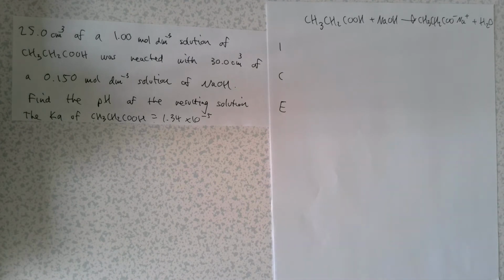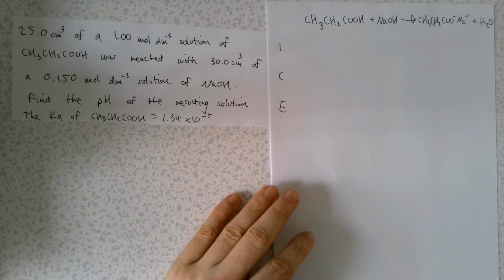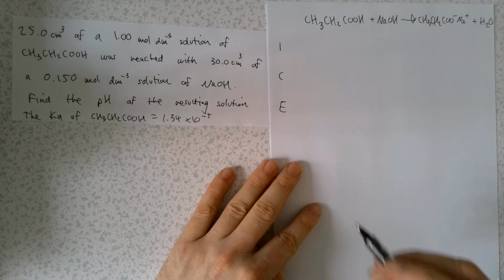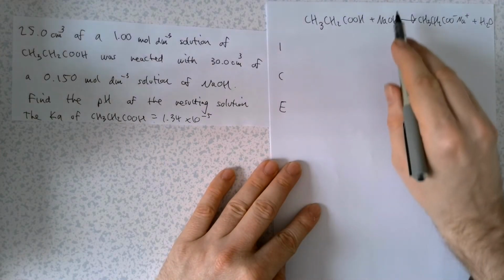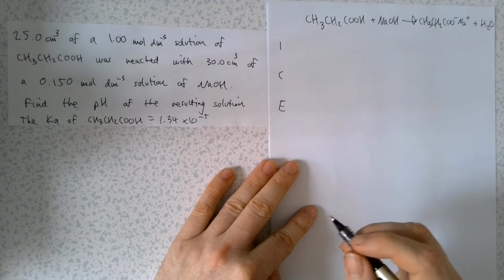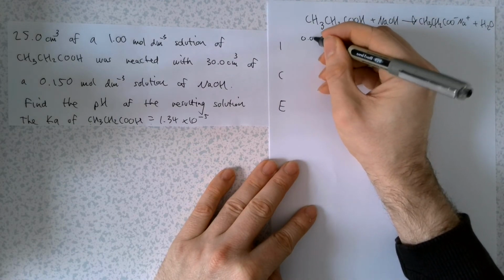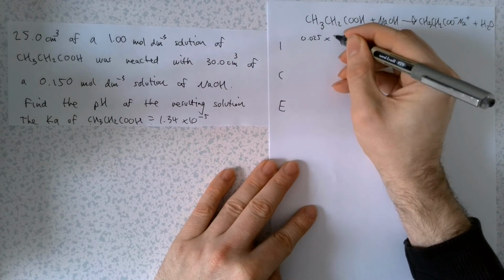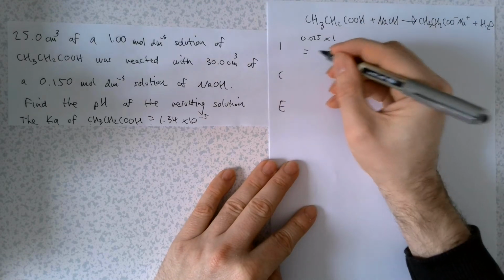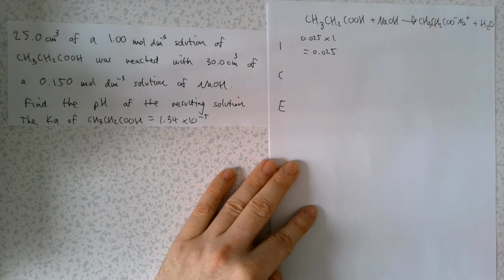So first of all, we're going to find out the initial moles of everything we start with. I would just write it underneath the chemical in your balanced equation. So our initial moles of propanoic acid is CV, volume times concentration, so 0.025 times 1, which if my maths serves me correctly is 0.025.